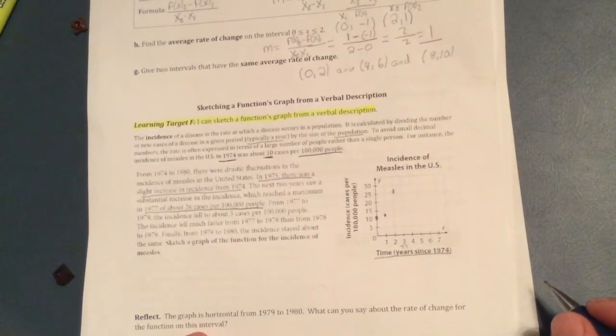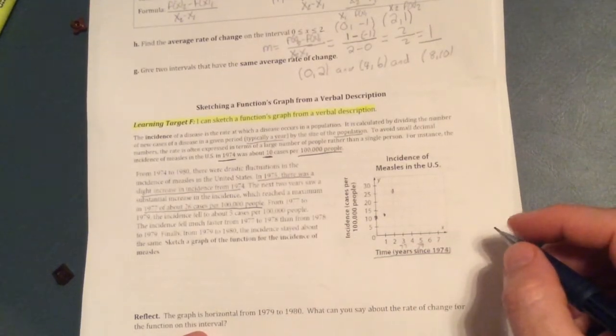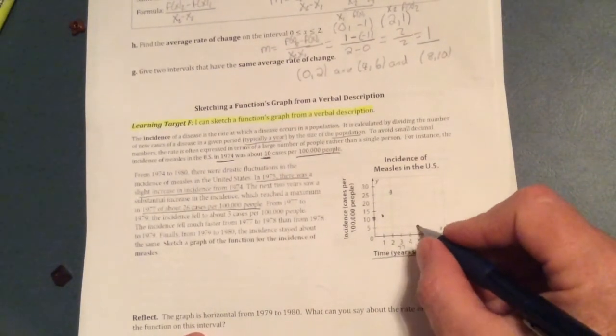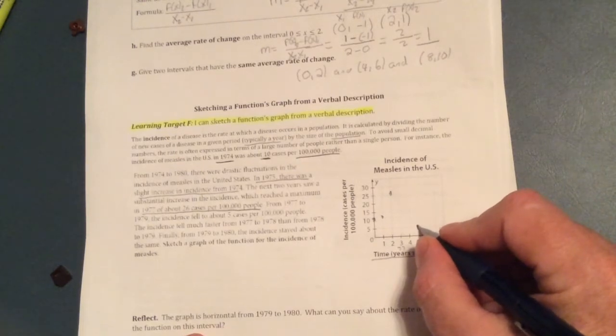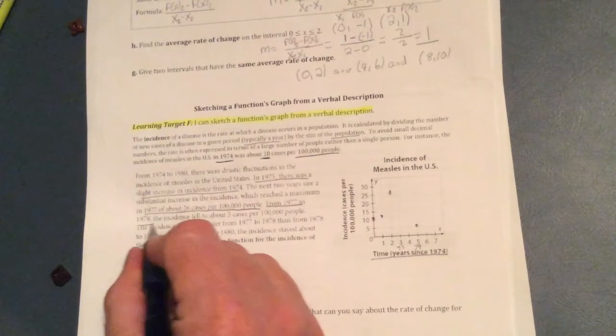All right. From 1977 to 1979, so I'm going to come over here and write 79. The cases fell to about 5 cases per 100,000 people. Wow, a huge decline. So I came down here. All right. I'm going to underline that in case I want to check my work later.